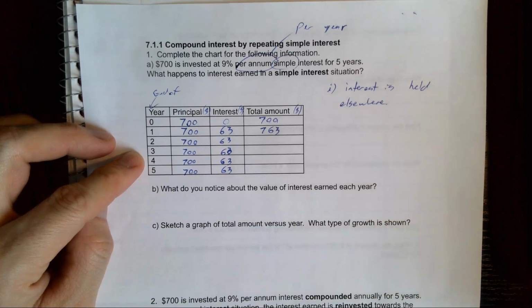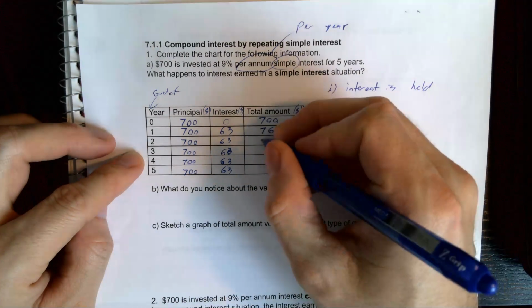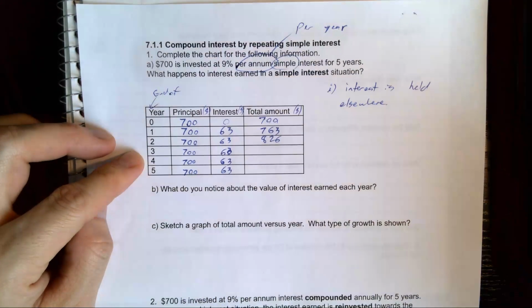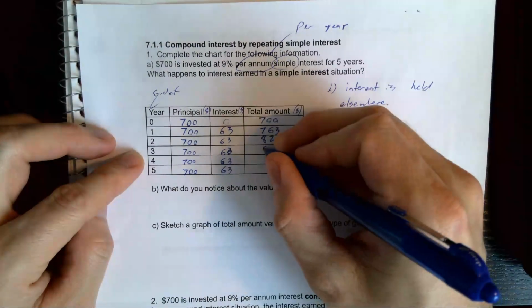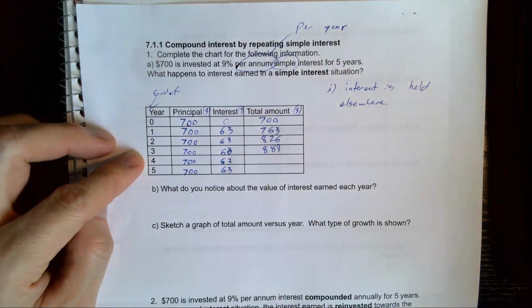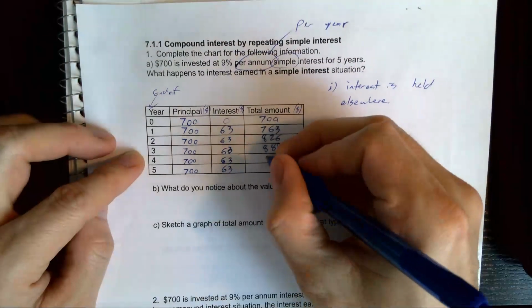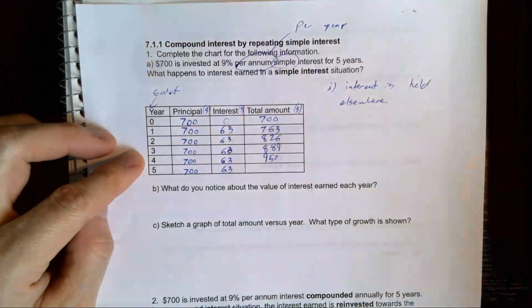There's some sort of number here that you are adding constantly. Sorry, my calculator's just not cooperating. 763 plus 63 is going to be 826. 826 plus 63 is going to be $889. $889 plus 63 is going to be $952.